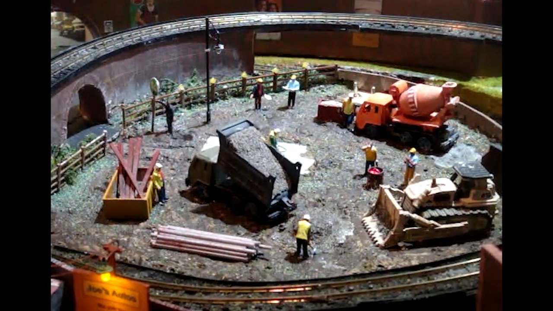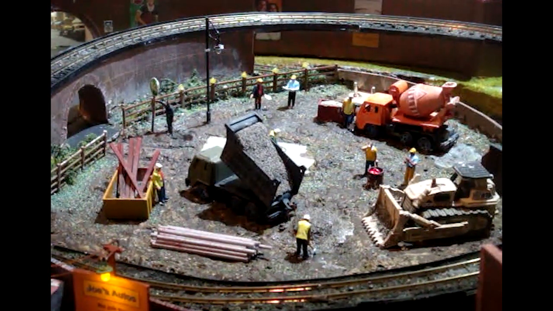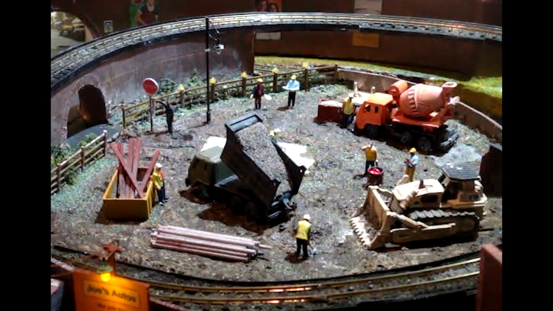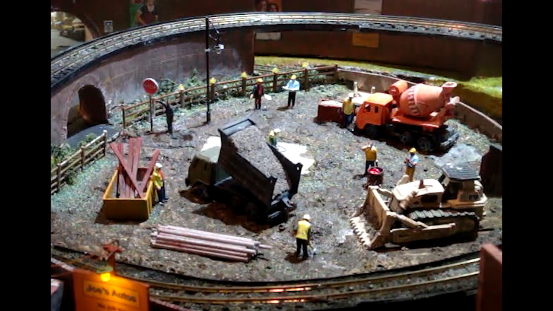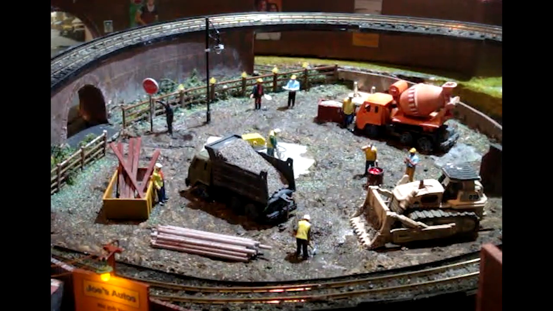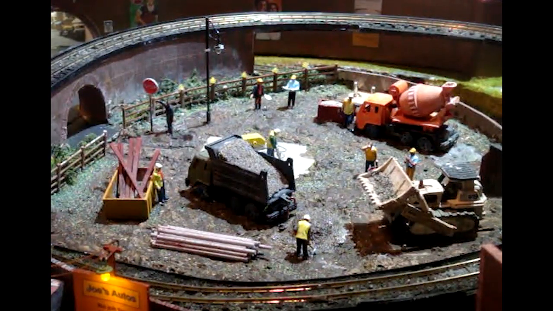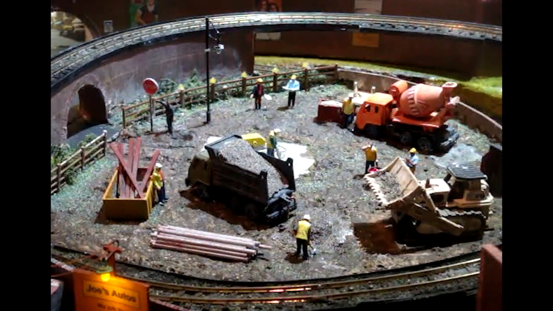We have a servo tipping another lorry load, and then one servo moves the bulldozer forward. And another servo lifts the blade. So two servos to operate the bulldozer.